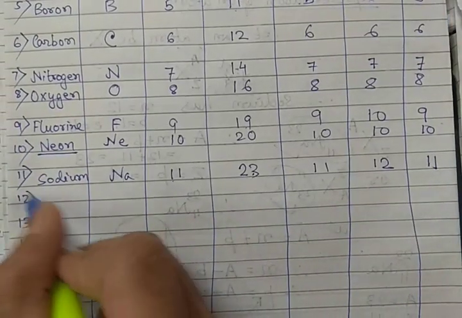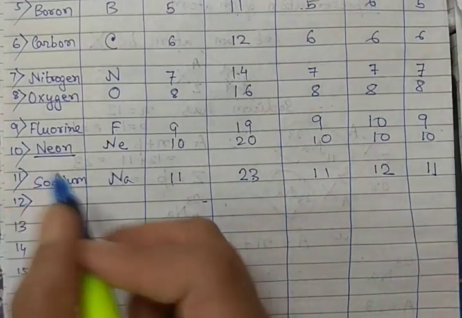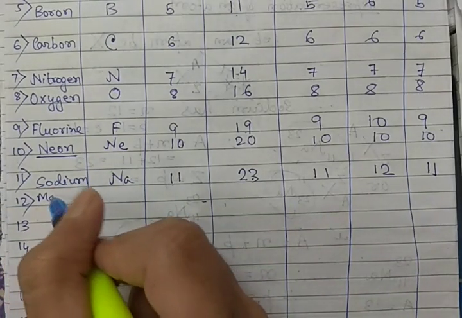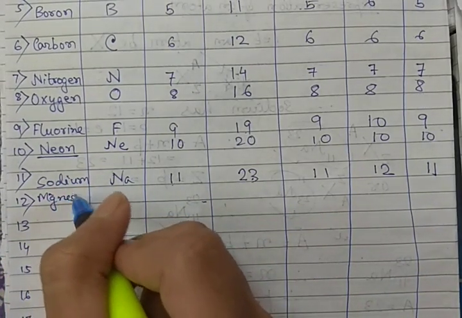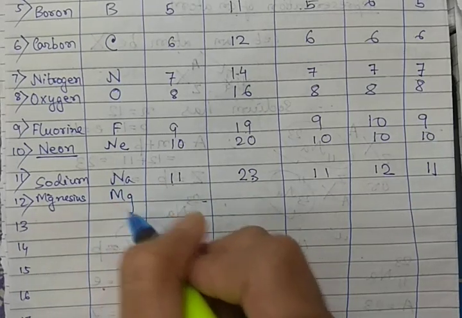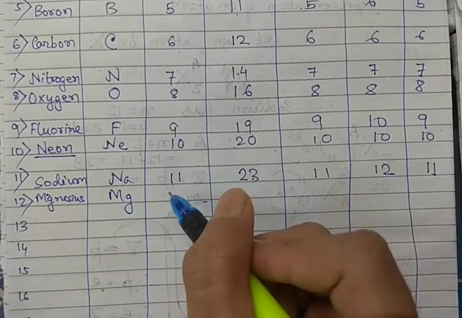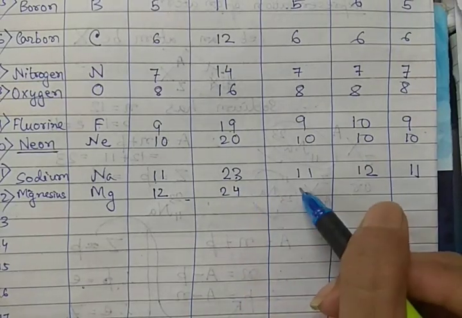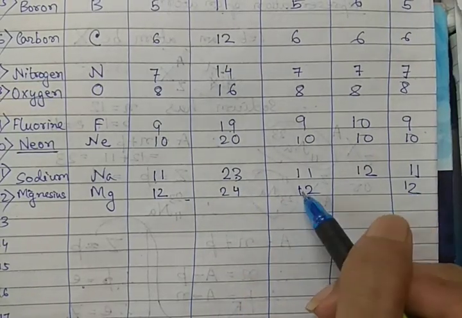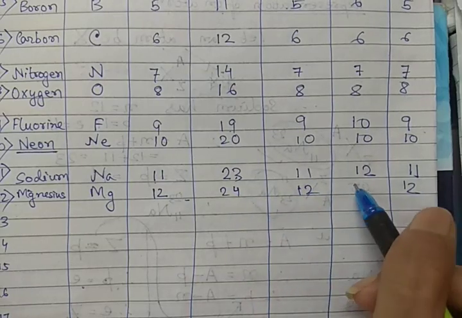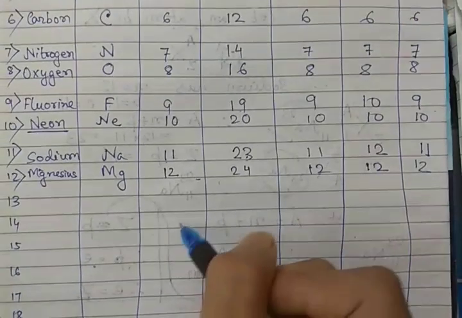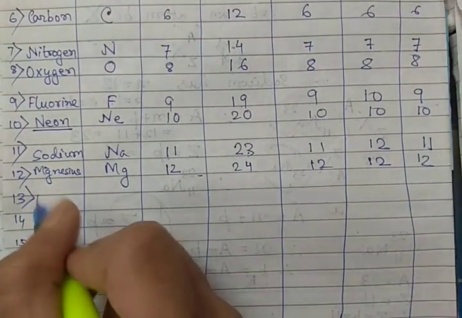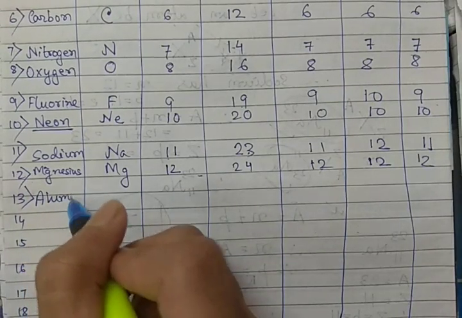After sodium comes magnesium. Magnesium is represented by Mg. It is having an atomic number 12, it is having a mass number 24. Therefore its number of protons and electrons are 12 and number of neutrons is 24 minus 12, which is equal to 12. Okay, after magnesium comes the 13th element, aluminium.